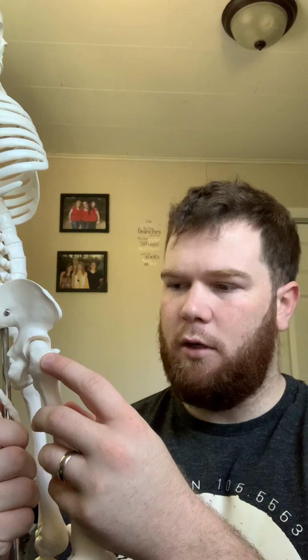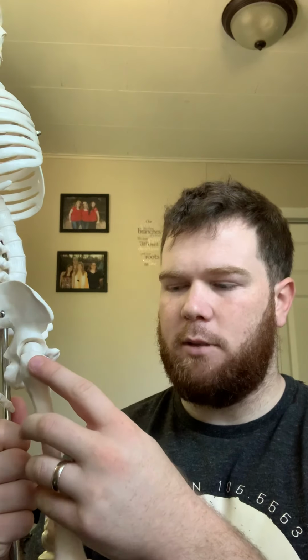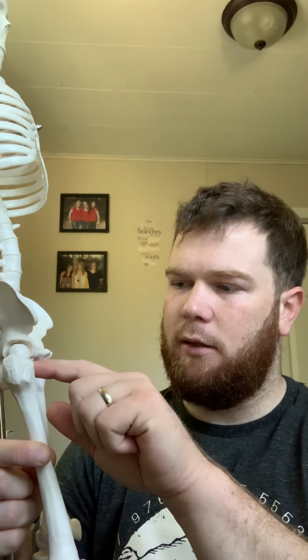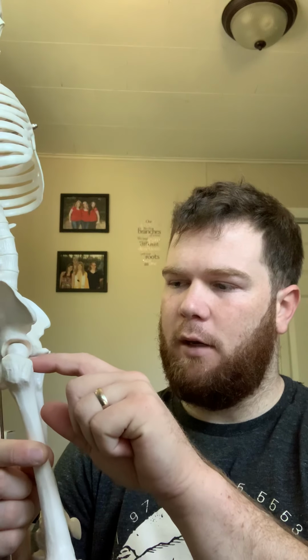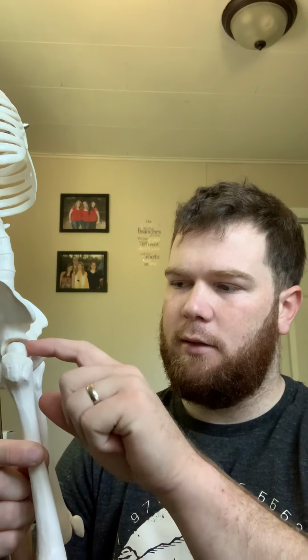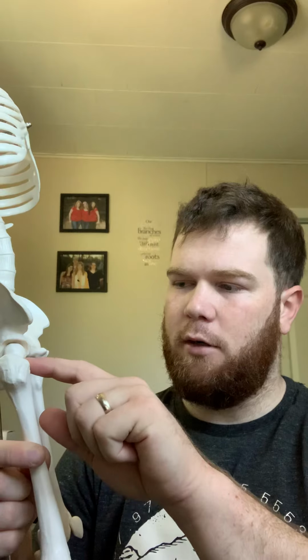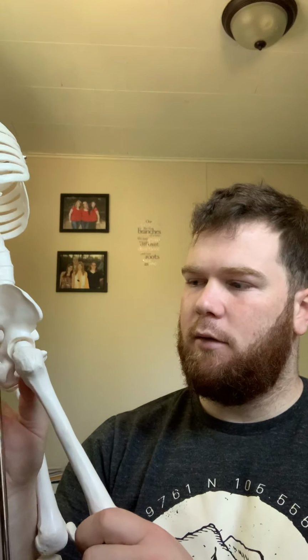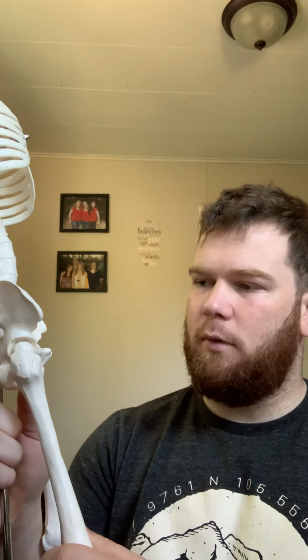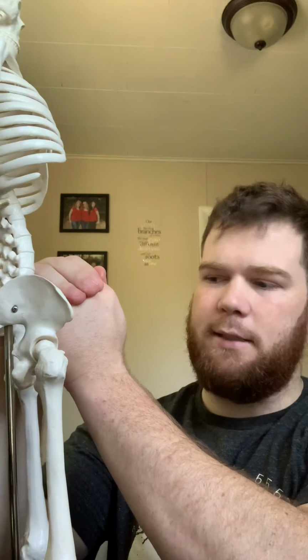There are different attachment sites of the femur. The greater trochanter is actually the attachment site of the vastus lateralis. The other thing is the neck of the femur. This is lateral and posterior to the head of the femur. The head of the femur actually fits in a ball and socket formation in the acetabulum.